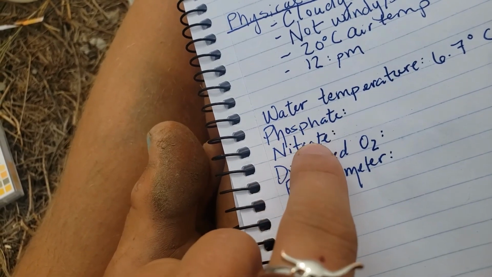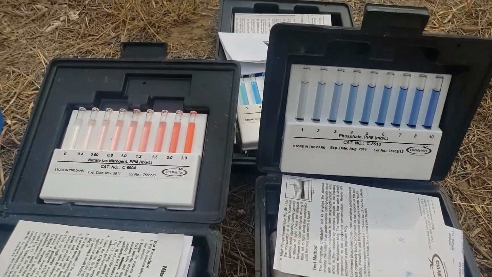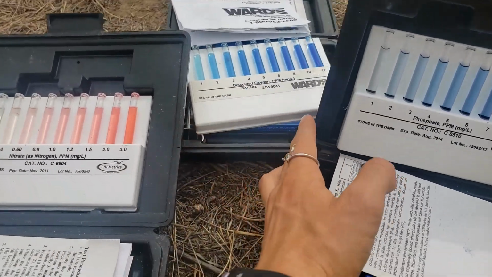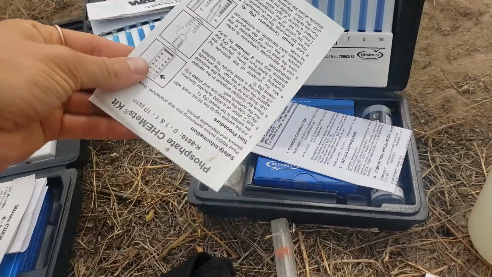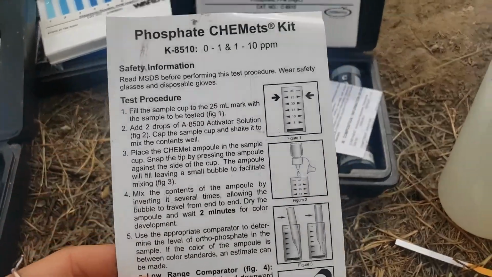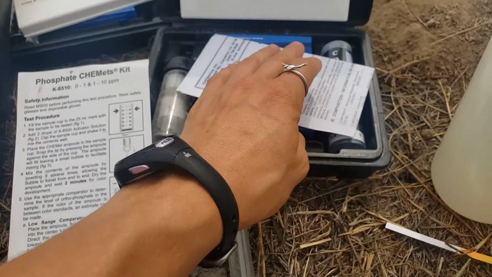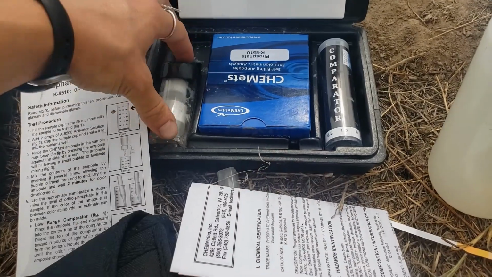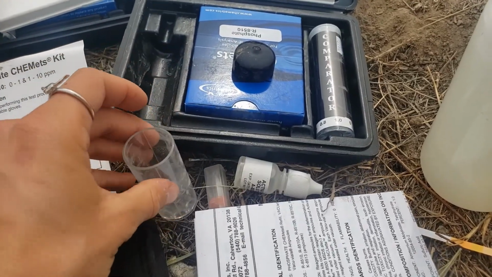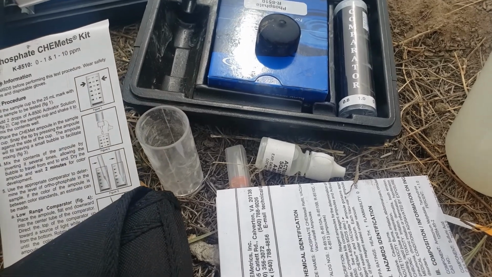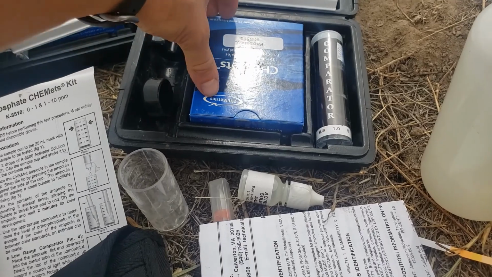All right, and now let's go on to phosphate, nitrogen, dissolved oxygen. I'm so excited about these because look how pretty this is. All right, this is all very pretty science. All right, let's dive into how this works. Okay, so with phosphate, read the directions here, but what we're gonna do is we're gonna take this sample cup. Here's our sample cup. And then we're gonna fill it and add 2 drops of the indicator solution.